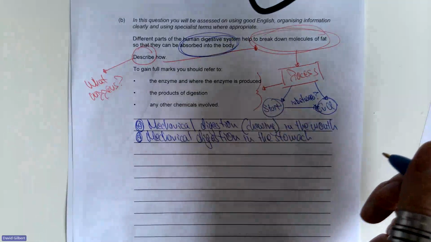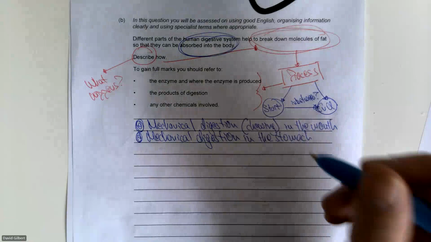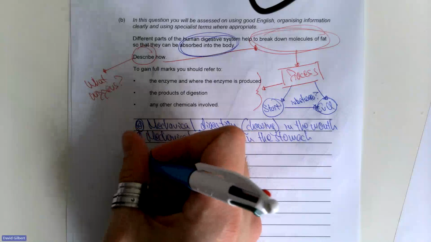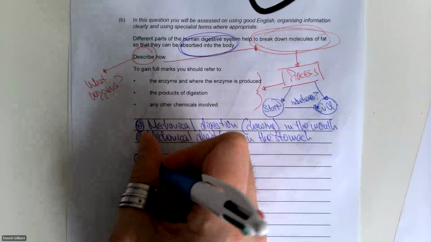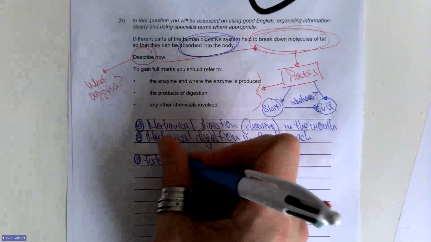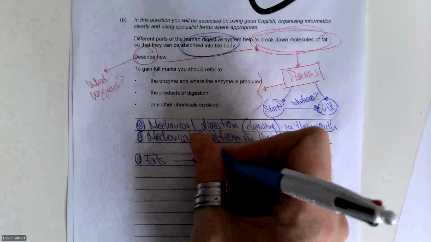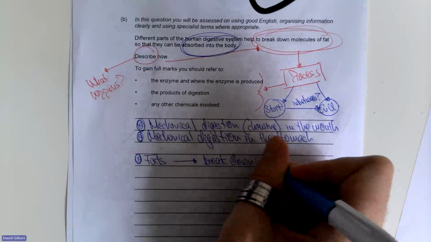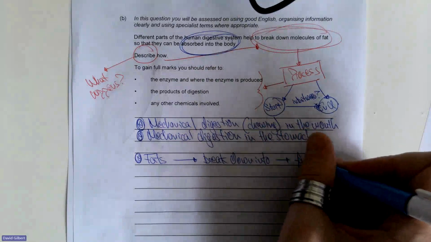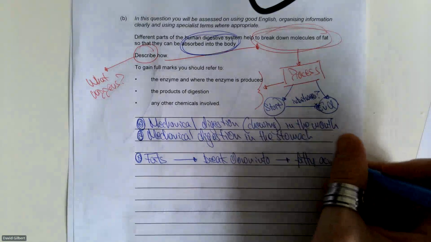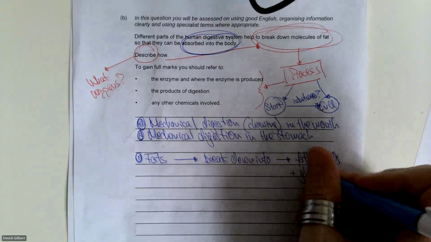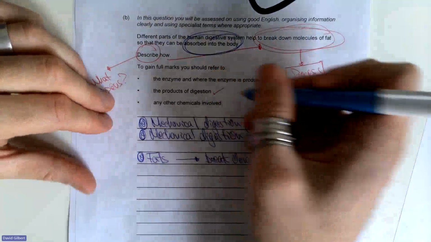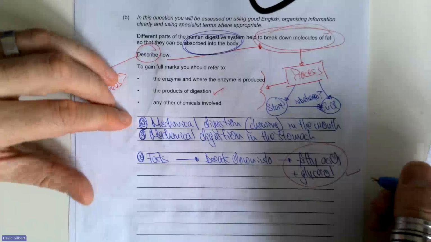It's got another thing that happens. Now, what else happens other than that mechanical digestion? We've got chemical digestion as well. So when we're trying to break down fat, we're trying to break down fats into 2 things. So they break down into fatty acids and glycerol. Now, if you think about it, we've just described what the products of this digestion are here. These 2 things. Great, fantastic.